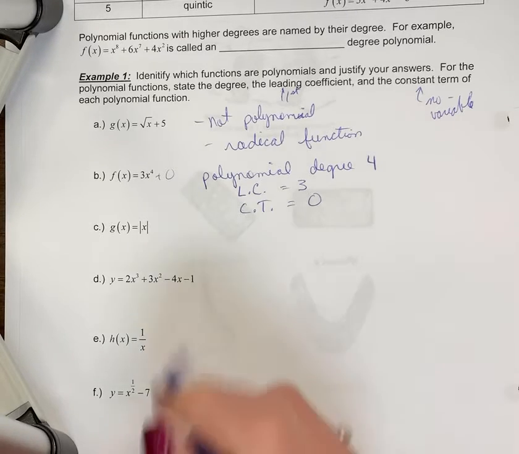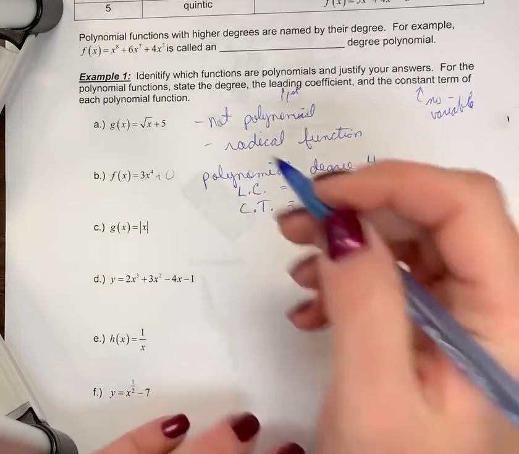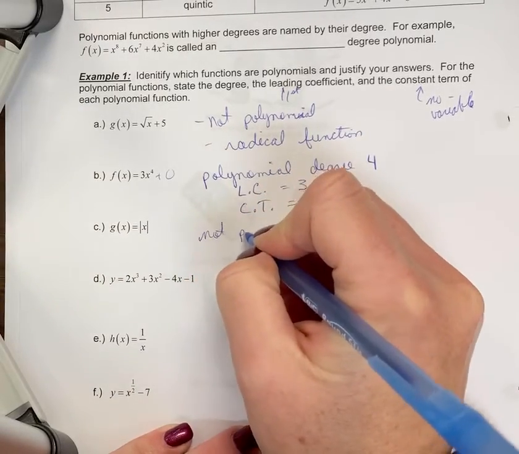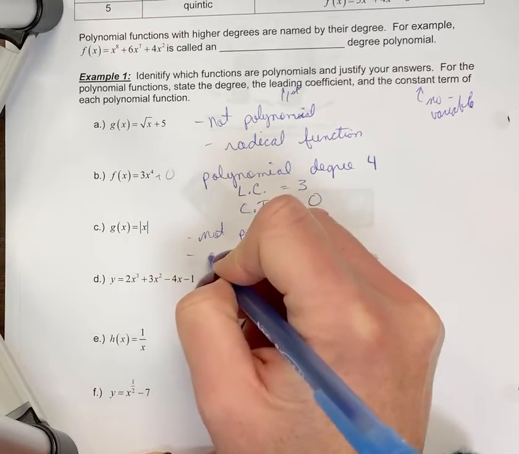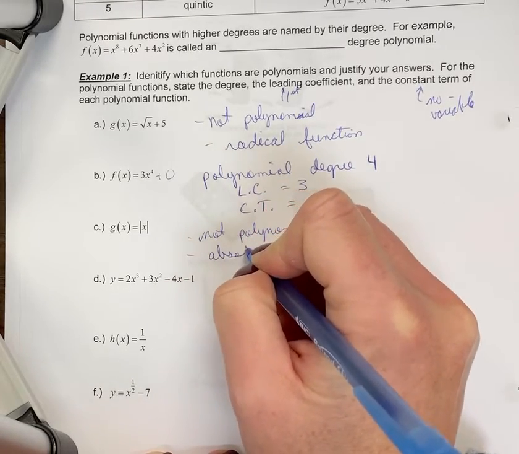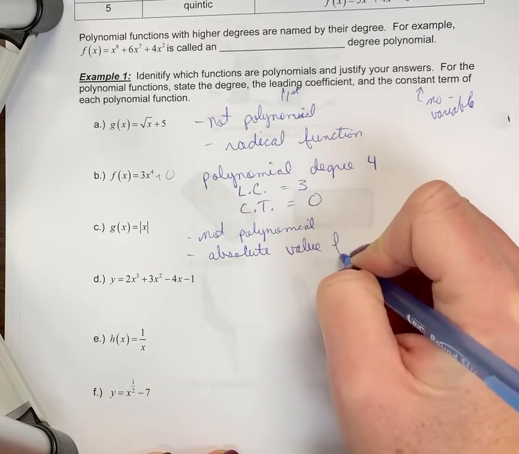Let's look at C. g of x equals the absolute value of x. If you have an absolute value, then it is not polynomial. So those are absolute value functions.